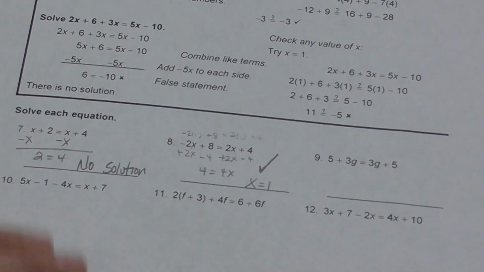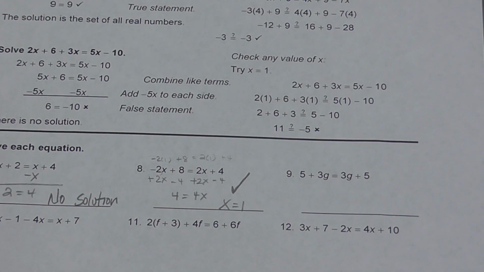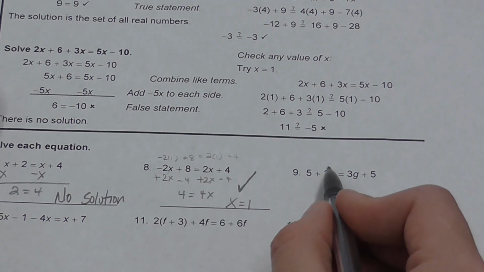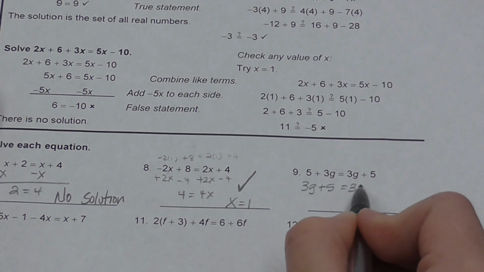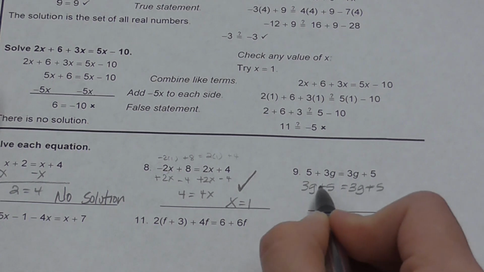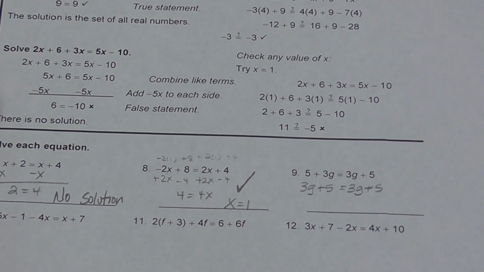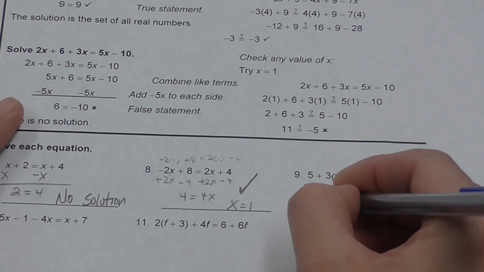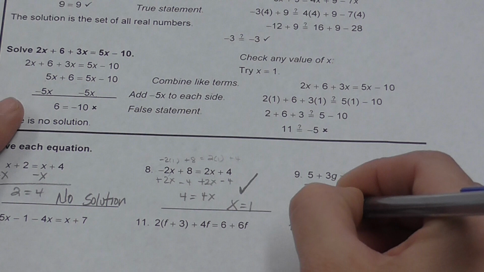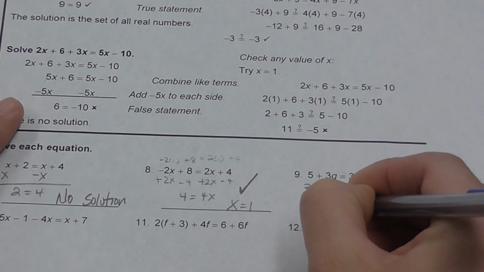So if I look here, I get 5 plus 3g equals 3g plus 5. Well, order doesn't matter, so I'm just going to rearrange this. 3g plus 5 equals 3g plus 5. Well, that's always going to be true. They're identical. It's a mirror image of each other. So because it's always going to be true, we're going to have infinitely many solutions.